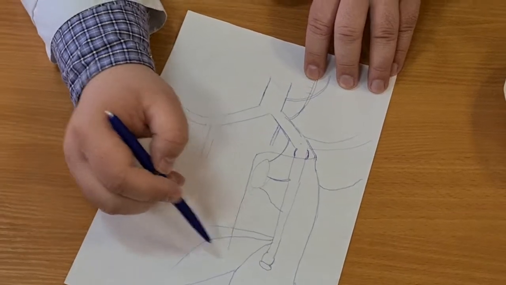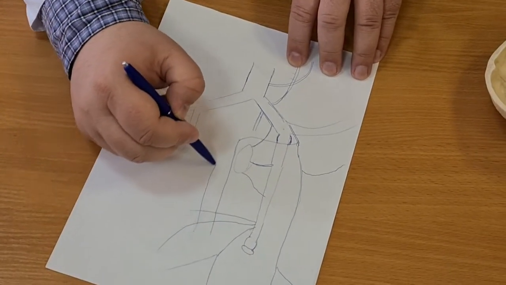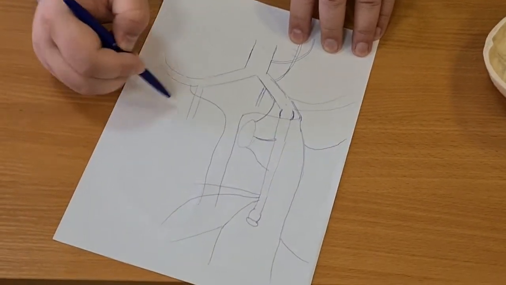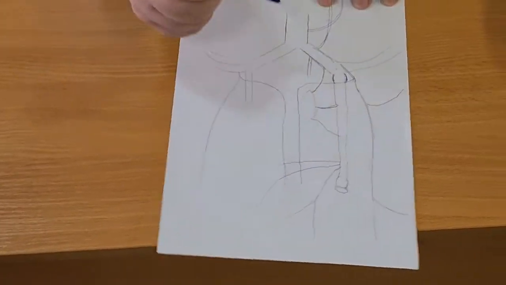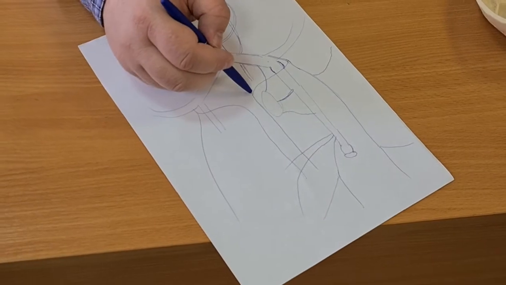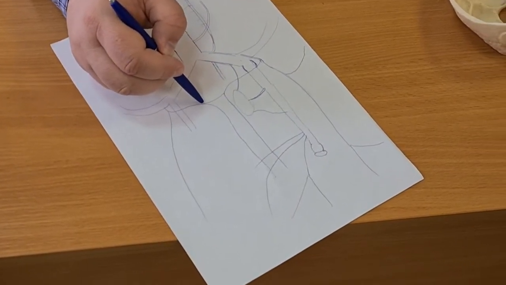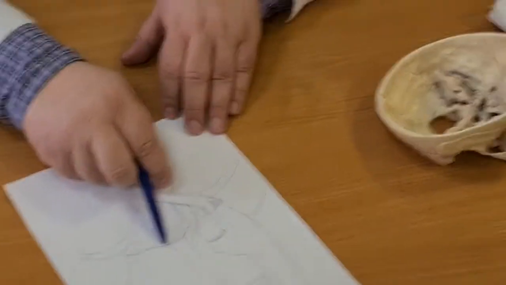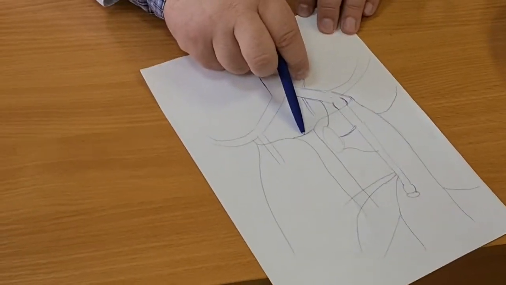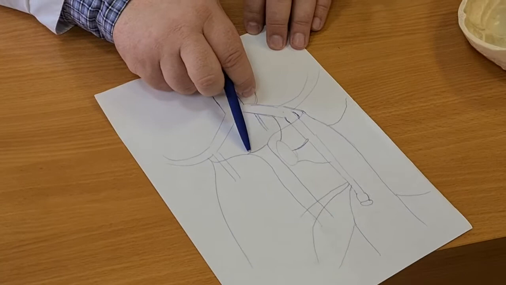And anterior jugular veins here, right and left anterior jugular veins join together above the jugular notch of sternum and form venous arch, arcus venosus juguli.